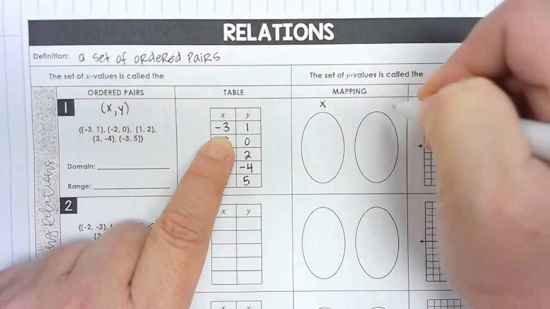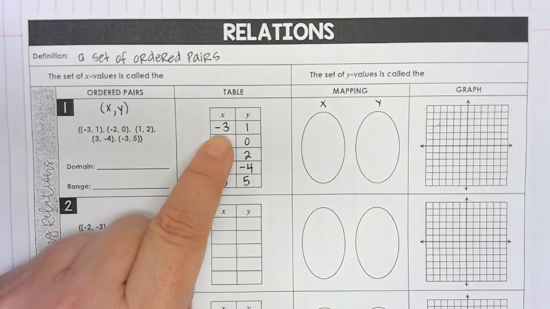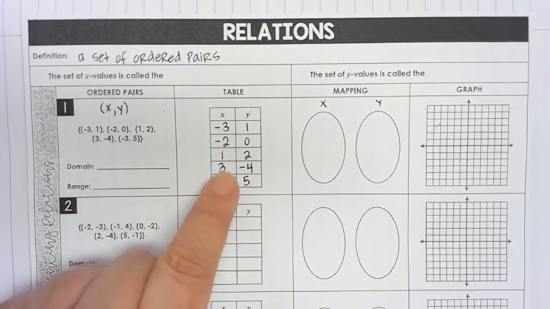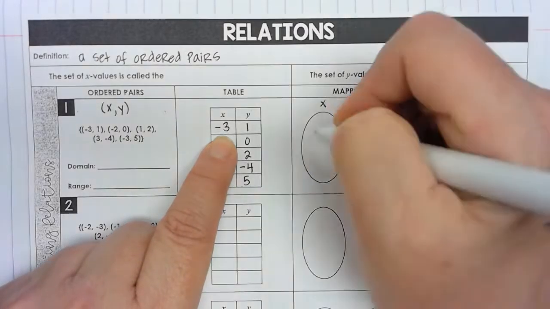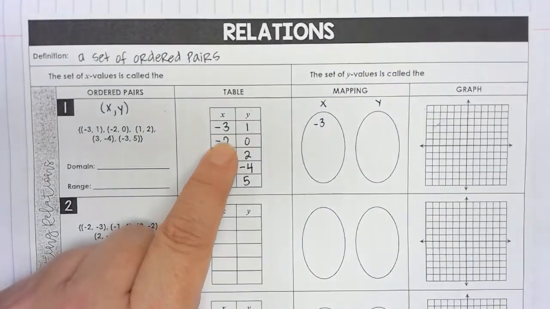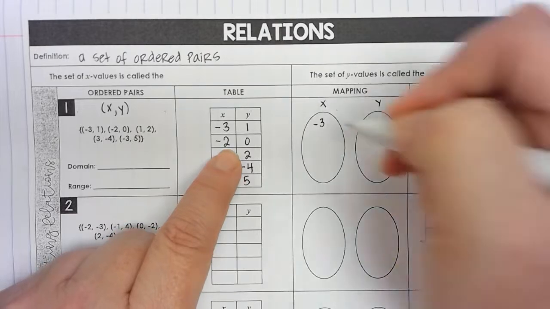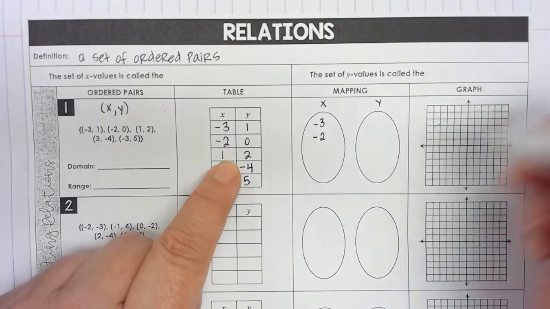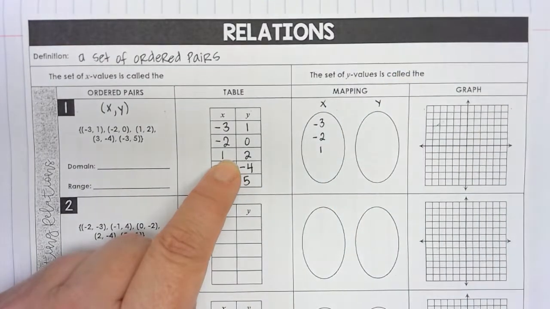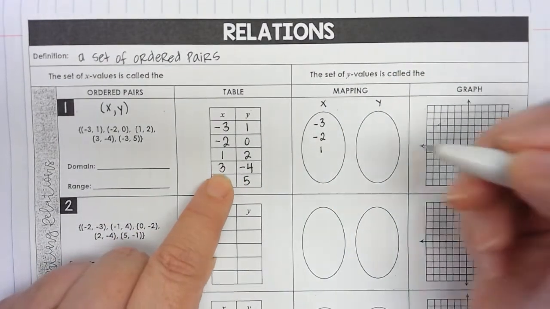The first one is X and the second one is Y. I'm going to list my X's without repeating any: -3, -2, 1, and 3.